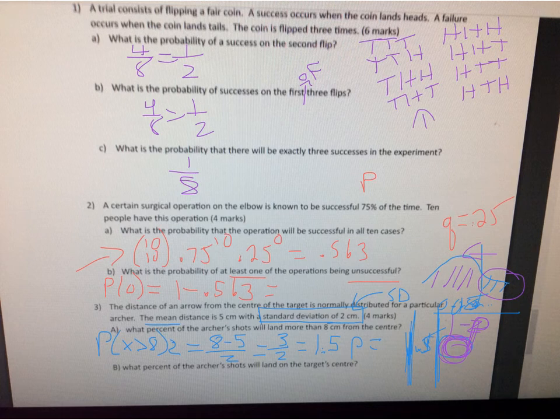So for part B, what they're saying is it's going to hit the bullseye, and so it's 0 centimeters from the center of the target, right? And so if the mean is 5, then in this case we would do 0 minus 5, and I'm running out of room here, and we're going to divide that by 2, so you get negative 5 over 2, or negative 2.5. And again, just go to your chart, find negative 2.5 on your z chart. It'll give you a p-value, and that's going to be your probability that you land exactly on the center of the target.